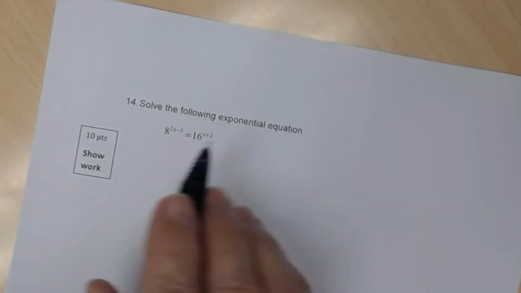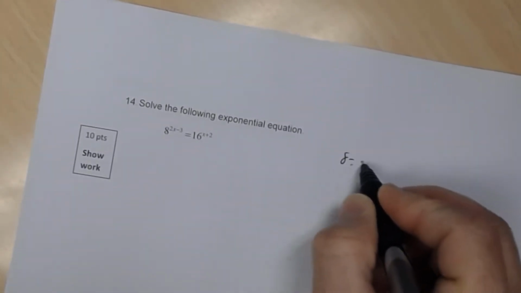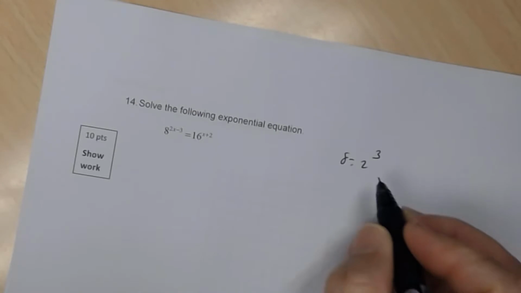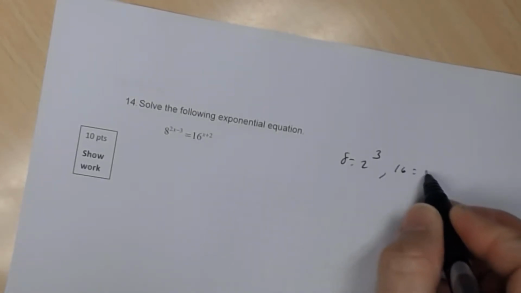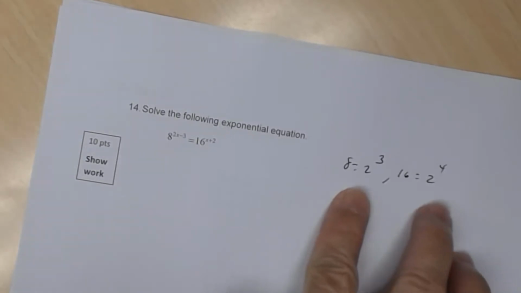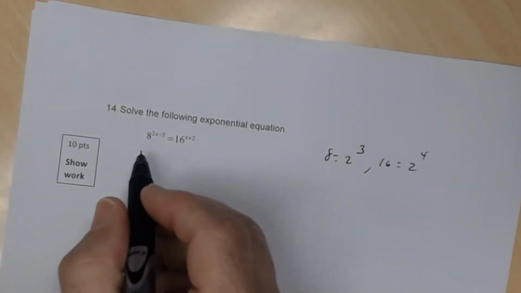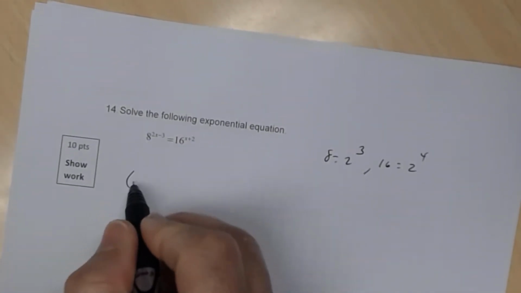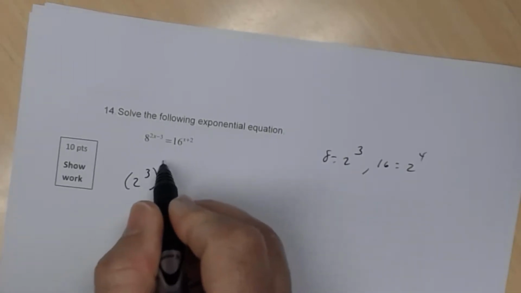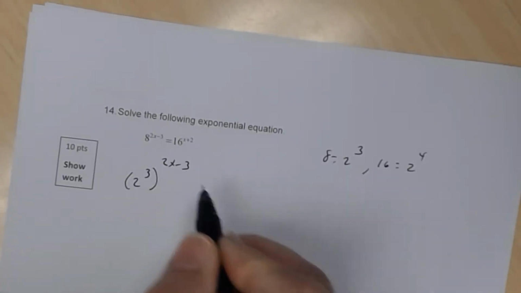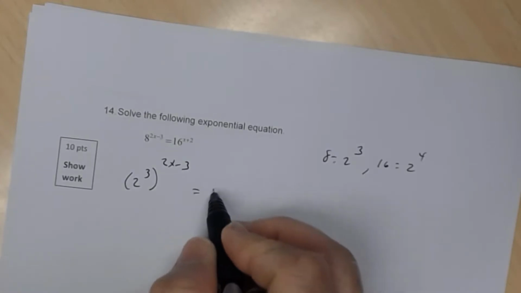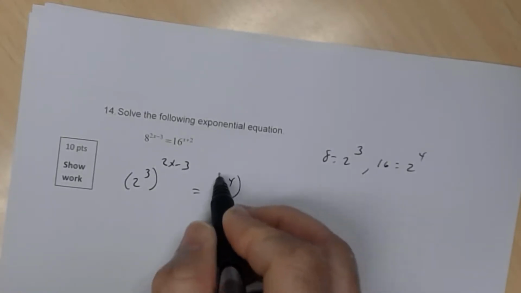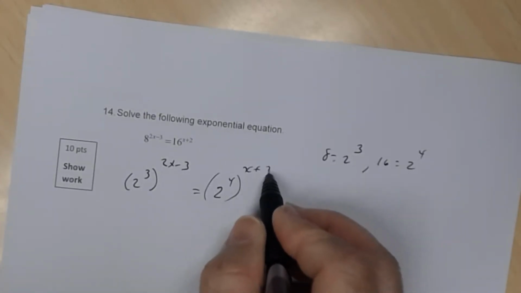So you want to try 2 instead. Remember, 8 equals 2 cubed, and 16 equals 2 to the 4th power. So you want to use 2 as your base. Now be careful how you write this. 8 is 2 cubed, but that's being raised to the 2x minus 3 power. And 16 is 2 to the 4th, and that's being raised to the x plus 2 power.